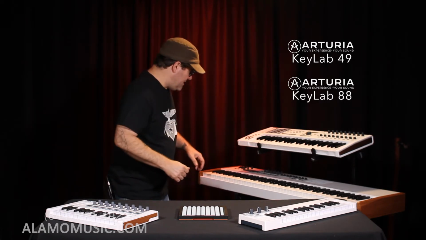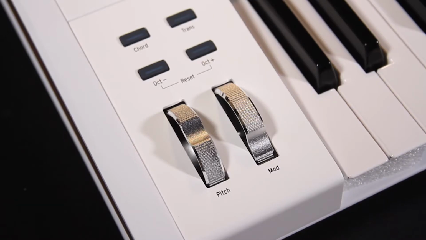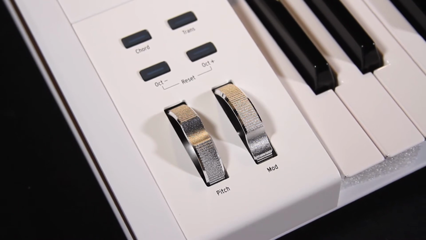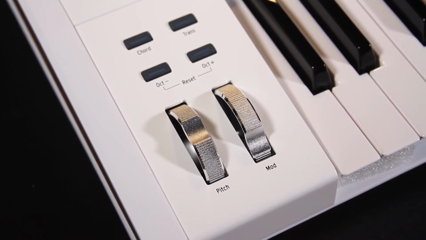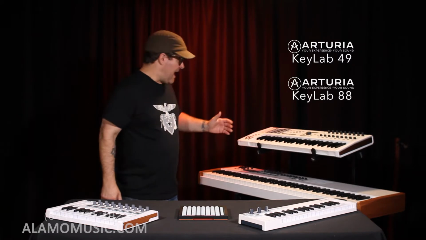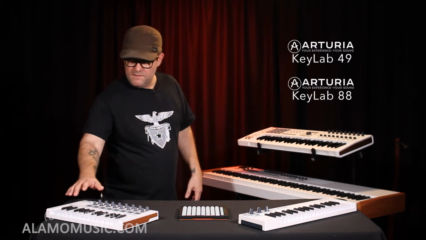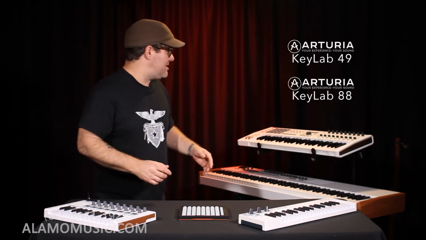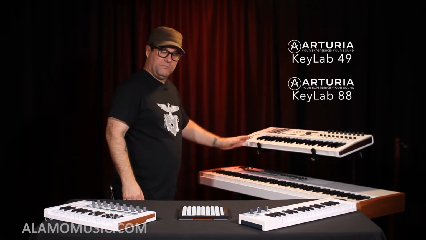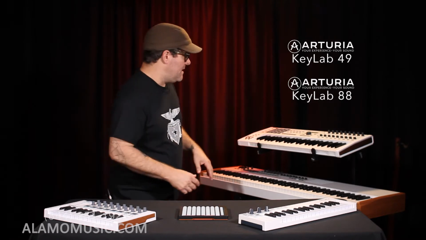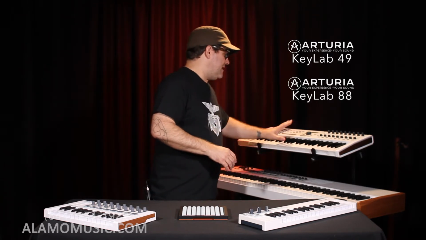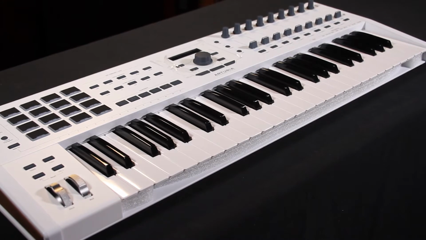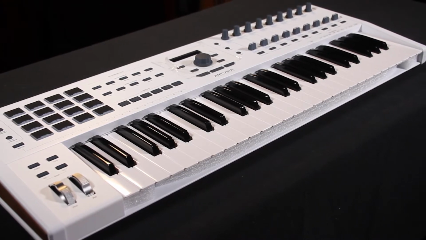Now, we also have the standard modulation and pitch bend, which feels really, really nice. They are more fluid. I like the way that these feel better than these, the capacitance base, but the thing that is cool about these is you can tap through them and do really cool rhythmic things that you can't necessarily do here, right? So it's a trade-off once again. But these are really, really great. I actually have the 49 myself. I'm a big fan of this company, as you can tell.